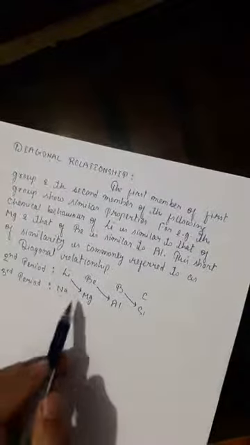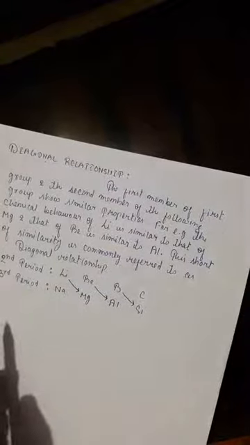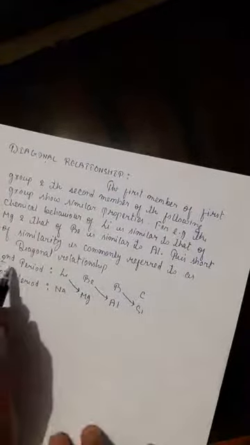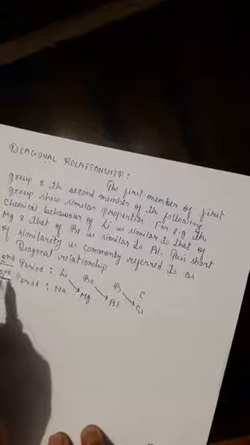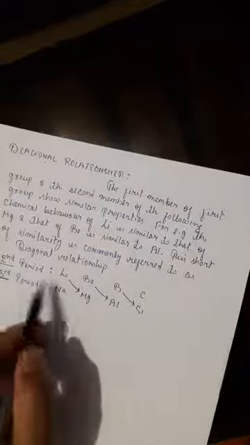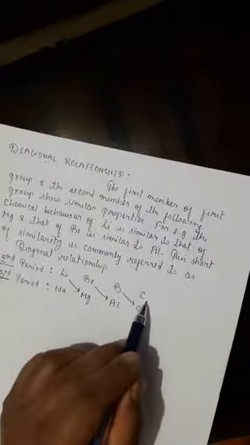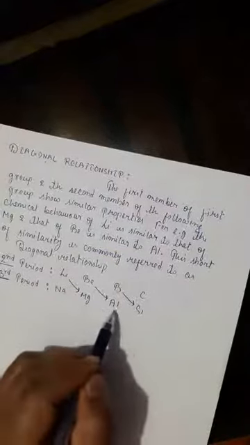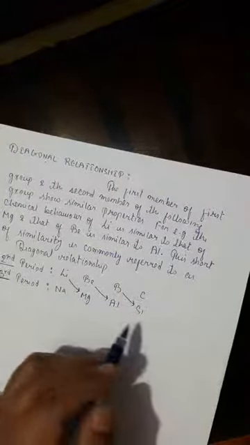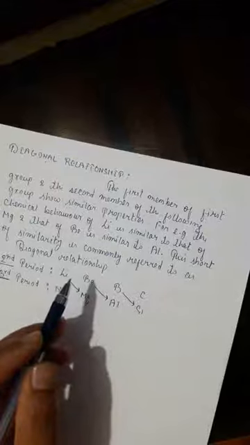Please remember this one. The last topic that we are going to discuss is diagonal relationship. So the definition is given, but for understanding we have to take the second period and the third period. In the second period you have lithium, beryllium, boron, carbon, and in the third period you have sodium, magnesium, aluminum, silicon, and likewise. And what does this diagonal relationship mean?